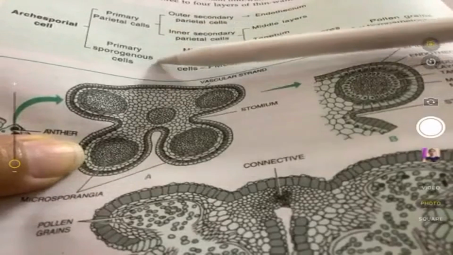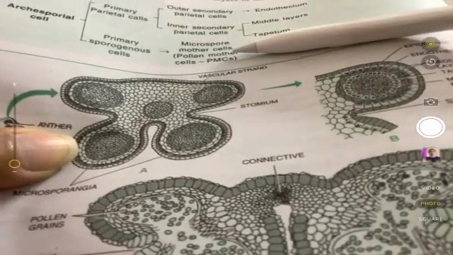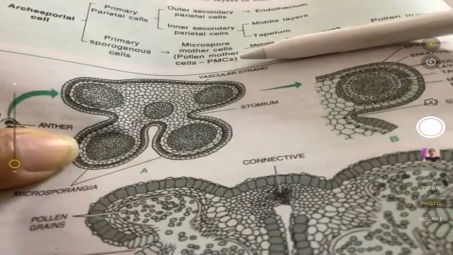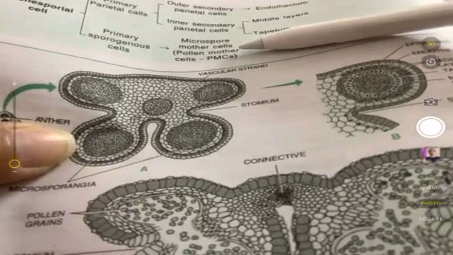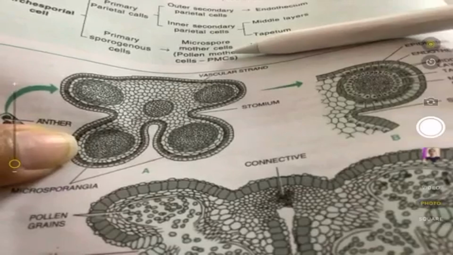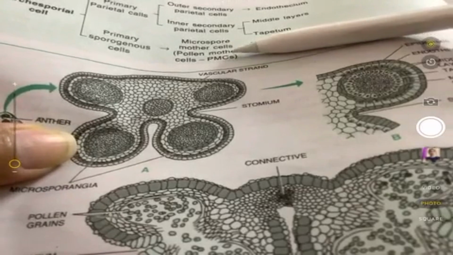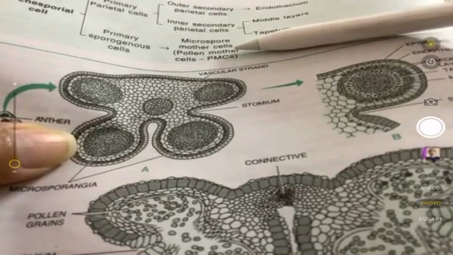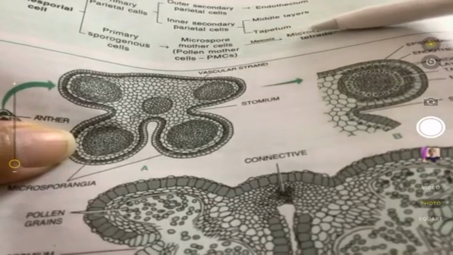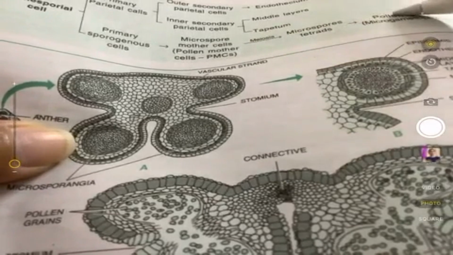Now these sporogenous cells will convert into microspore mother cells. Students, these are also called pollen mother cells, that means PMCs. These microspore mother cells are diploid in nature, having a double set of chromosomes, and these diploid cells will undergo meiosis and then convert into microspore tetrads and then pollen grains.